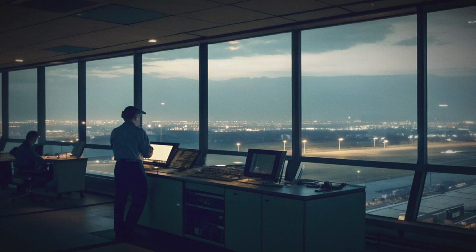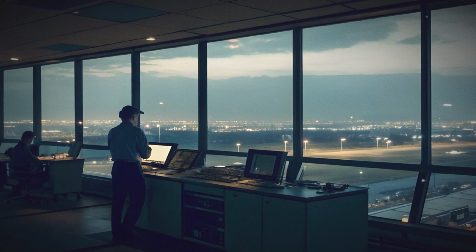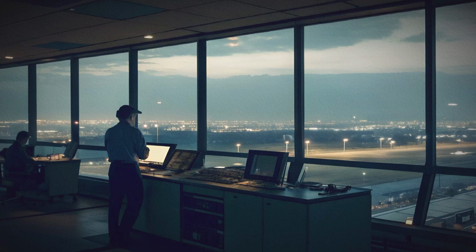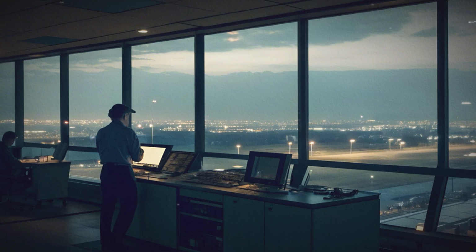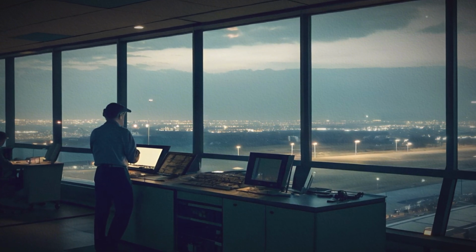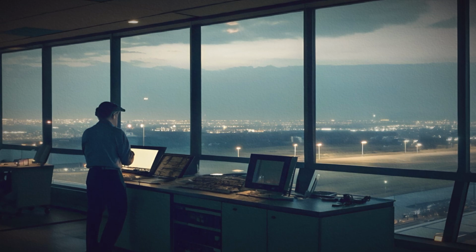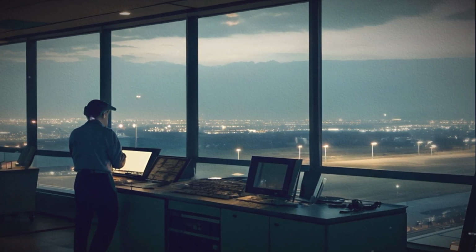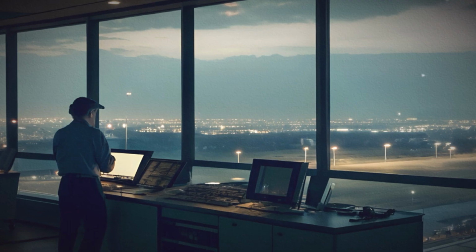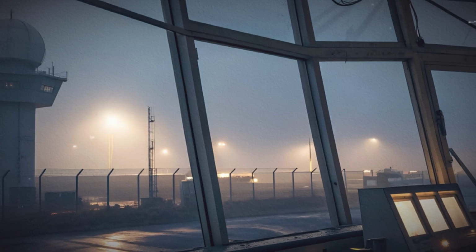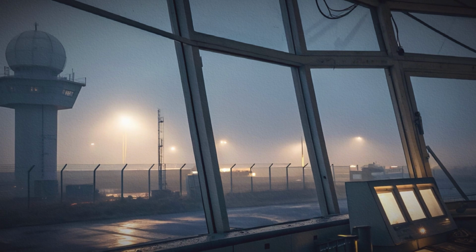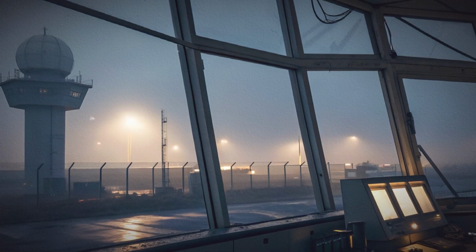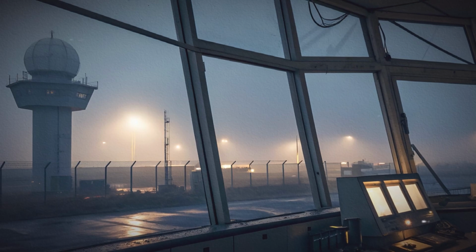Automatic Dependent Surveillance-Broadcast, or ADS-B, is a more recent addition. Aircraft equipped with ADS-B determine their own position using satellite navigation. They broadcast that position periodically. Ground stations and other aircraft can receive these broadcasts. ADS-B provides precise position and velocity information when available. In areas without ground infrastructure, satellites can collect ADS-B signals. Multilateration systems estimate position by measuring differences in signal arrival times at several receivers. These systems complement radar and ADS-B.